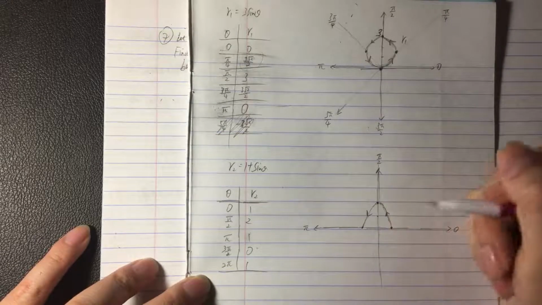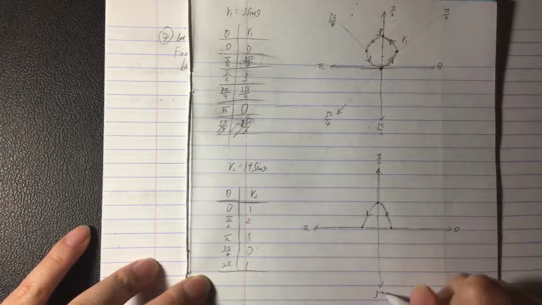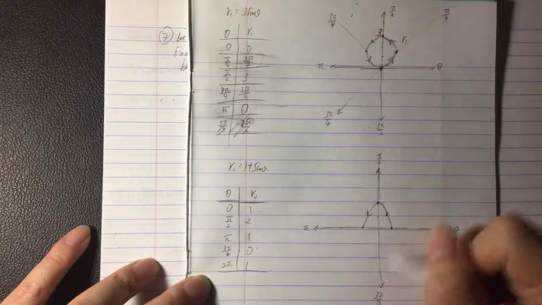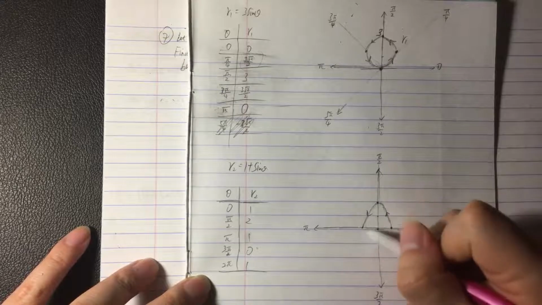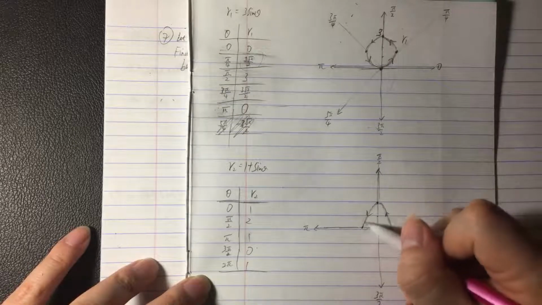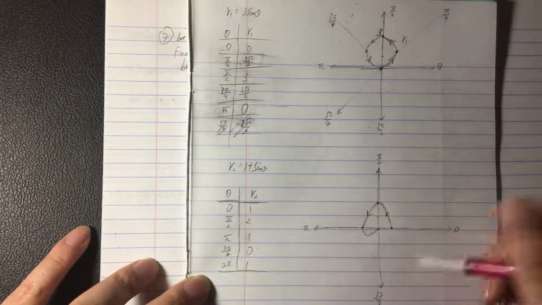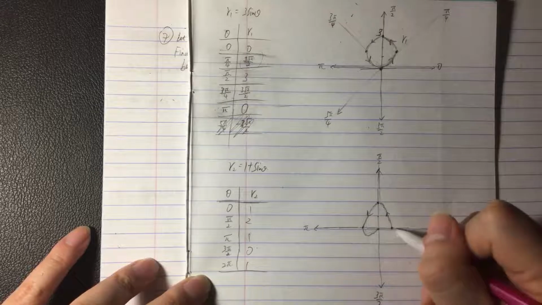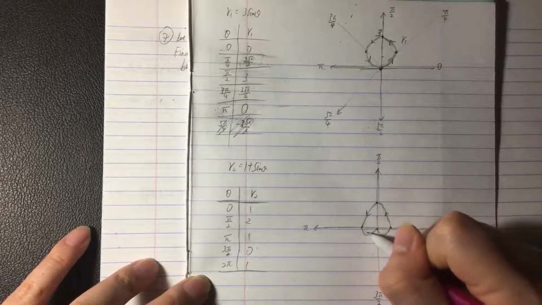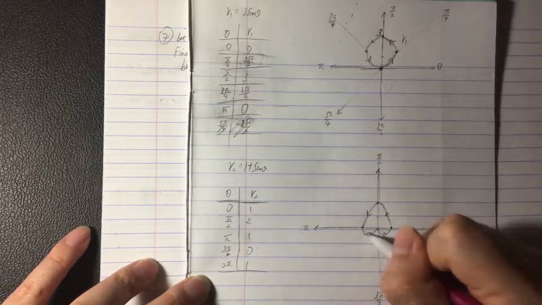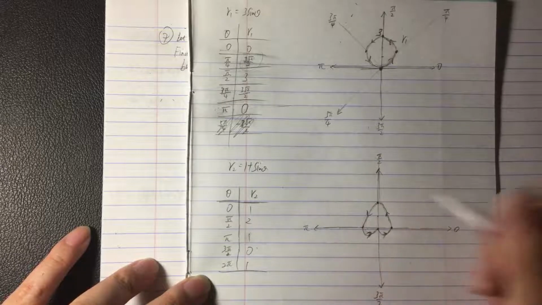That's the direction. When theta is 3 pi over 2, that's 3 pi over 2, in the positive direction. R is 0. Connect 3 points with a smooth curve. Let's continue the curve. When theta is 2 pi, r is 1. The point is here. Looks like a heart shape. We have a heart shape.